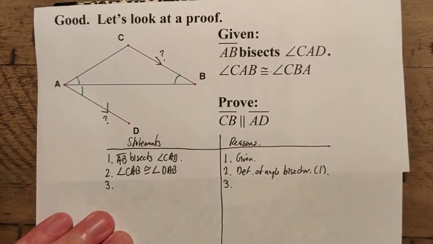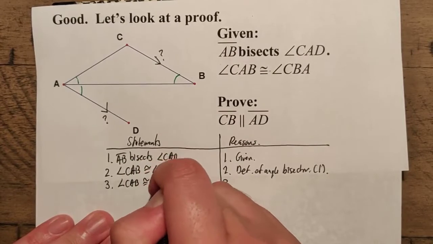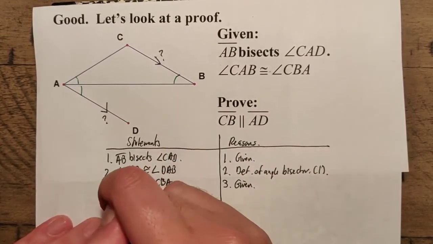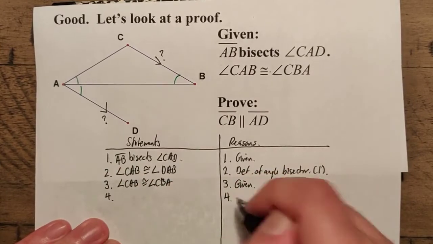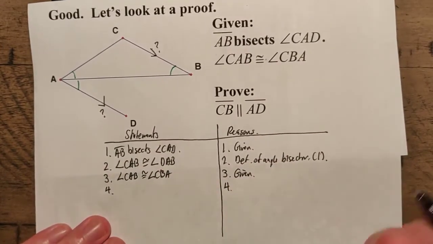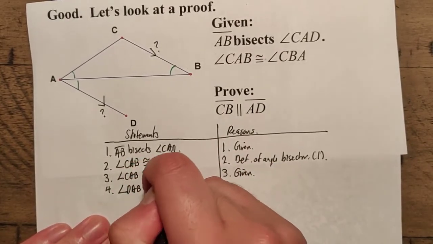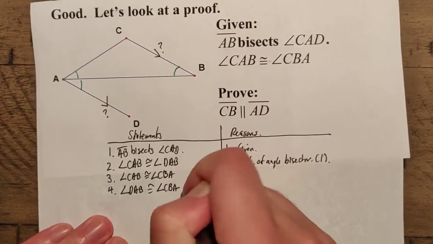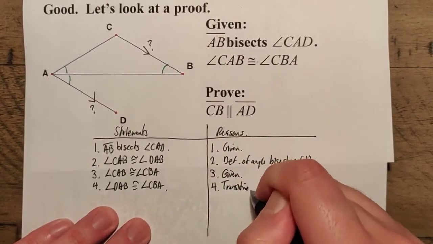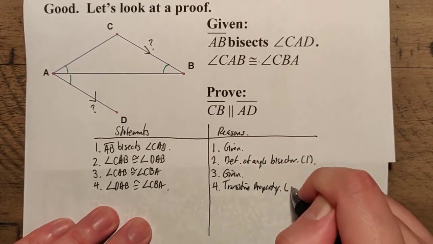Okay, CAB and DAB are congruent. Now I can introduce the other given. CAB is congruent to CBA here. That's also given to us. That's important. So now we can put this all together, right? It makes sense now what we can do. These two angles are each congruent to CAB, so I can now set them congruent to each other. So DAB is congruent to angle CBA here. And that's our transitive property, right? And then that is steps 2 and 3.